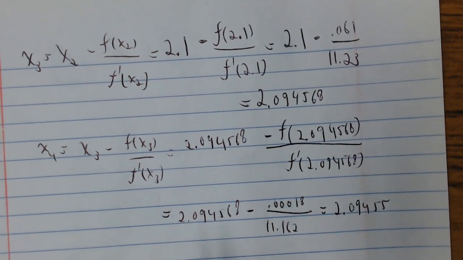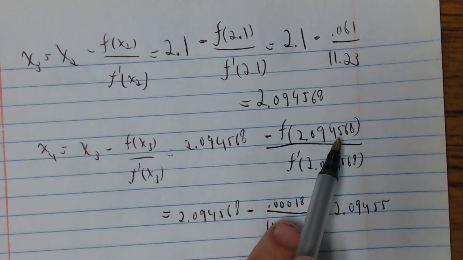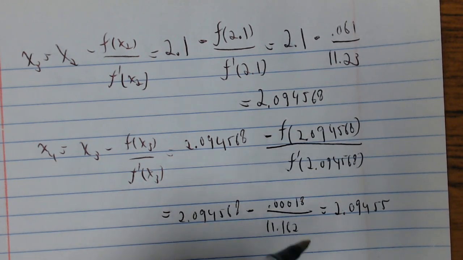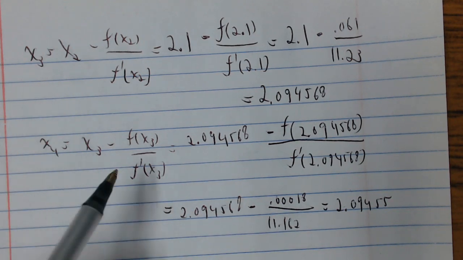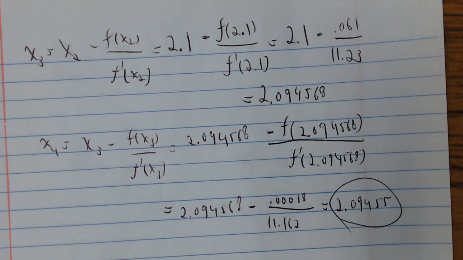And so what do you notice here? I'm getting closer to what number? It looks like 2.09. If I want to be more certain, I would go through more steps. But since the direction said find the three iterations, I could stop here. We can see that our root is very, very close to 2.09.